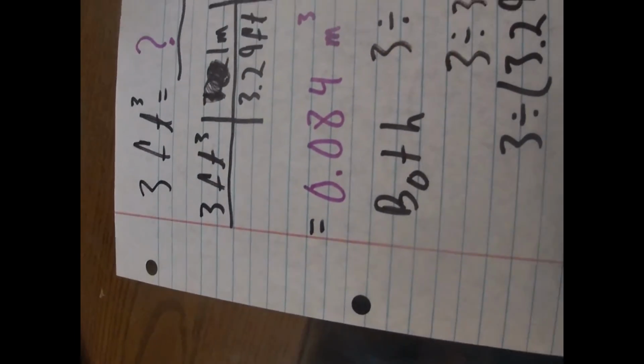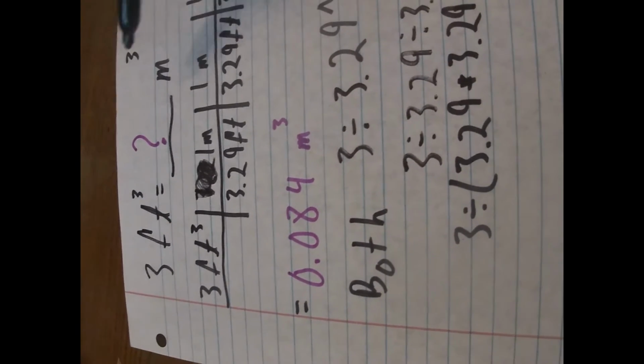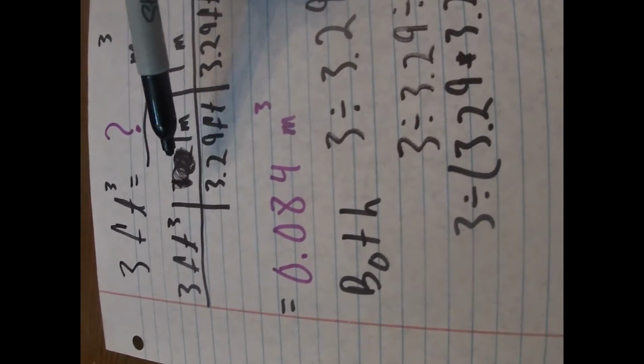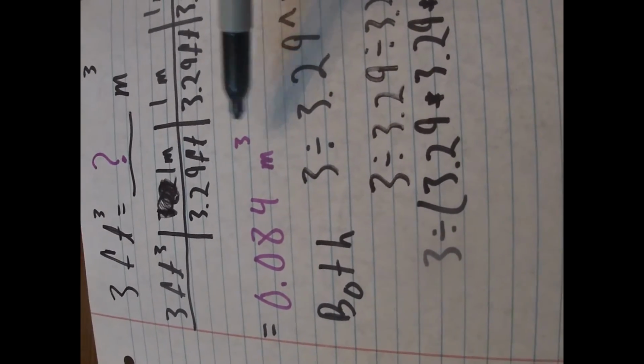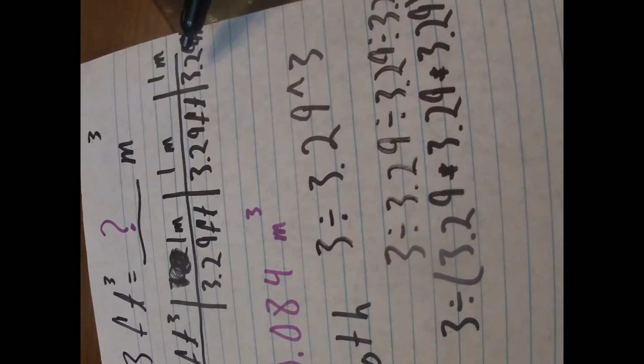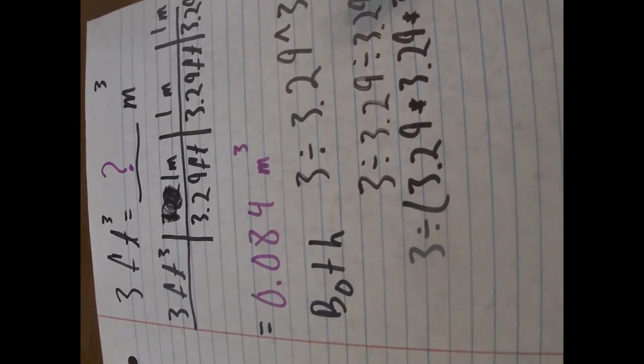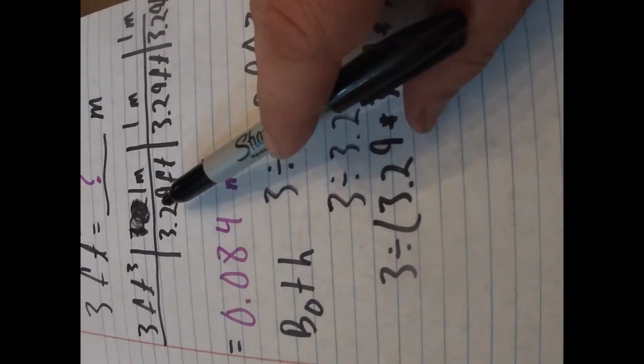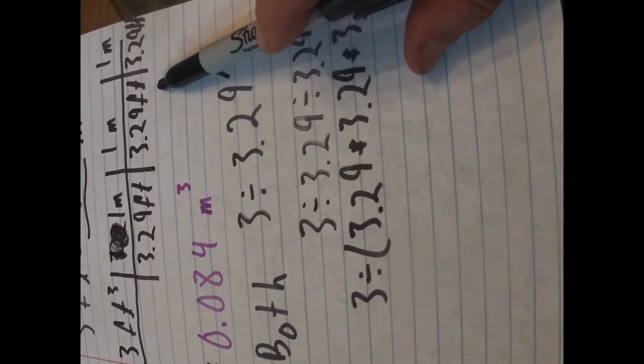So now I wanted to talk about that last problem over again, converting cubic feet to cubic meters, and of course the answer is 0.084 cubic meters. At any rate, we talked about how to make sure to set up your equivalencies. And the bottom line is I wanted to talk about how to calculate it.